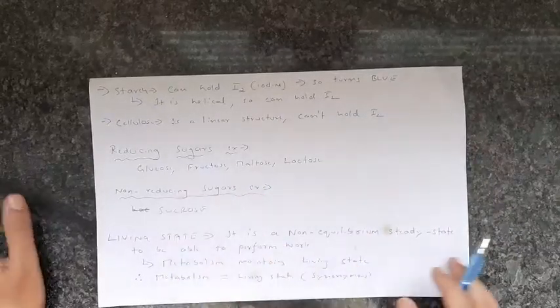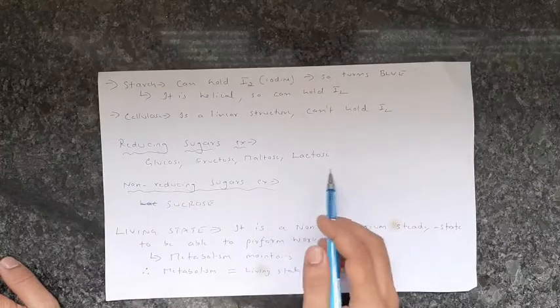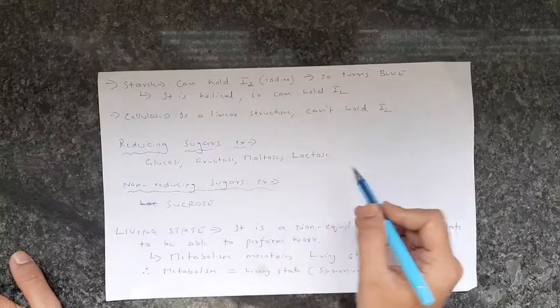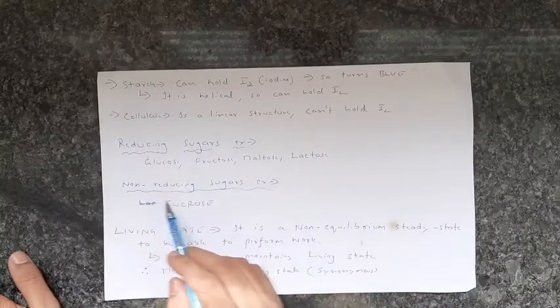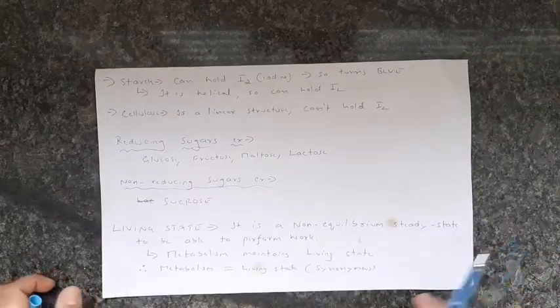That's it. Reducing sugars, please note this, it's not given in NCERT, but there is a chance in NEET. So name some reducing sugars: glucose, fructose, maltose and lactose. Okay, reducing sugars. Non-reducing sugars, only one example is given, that is sucrose. Just remember that, sucrose.